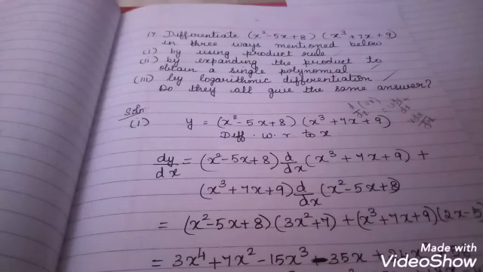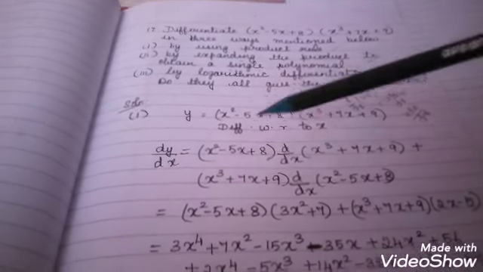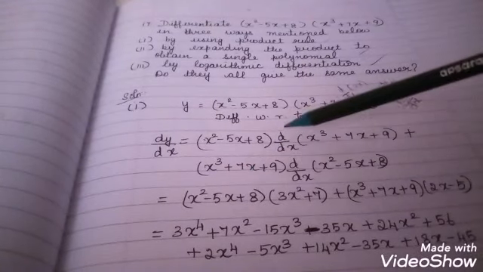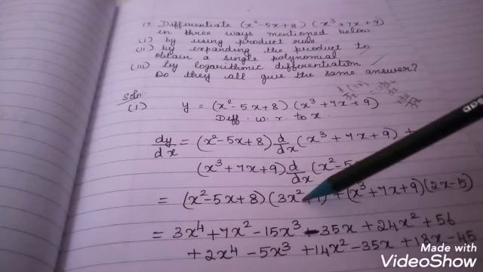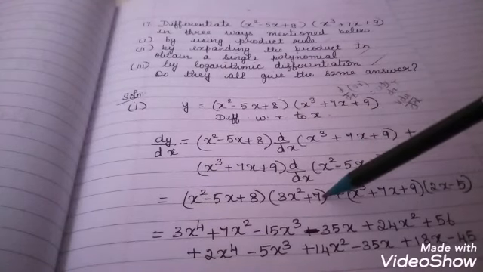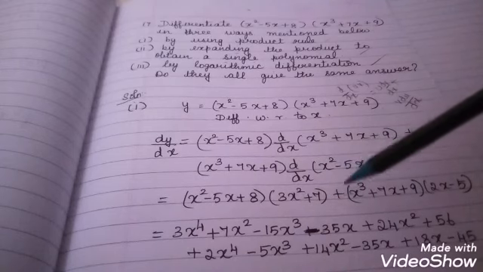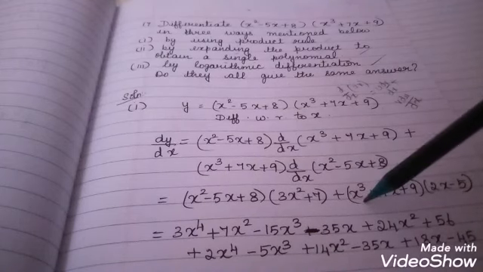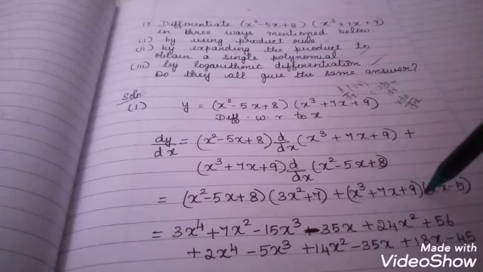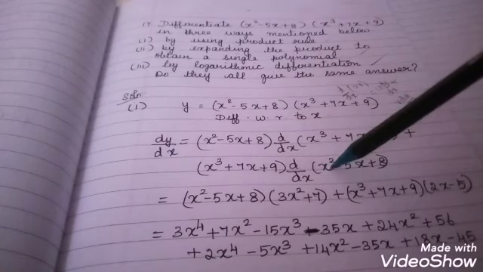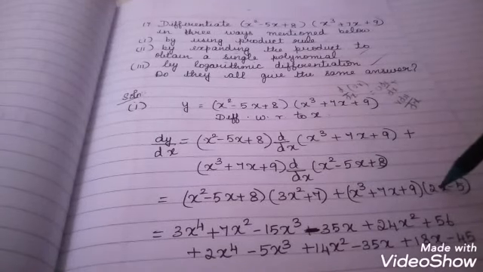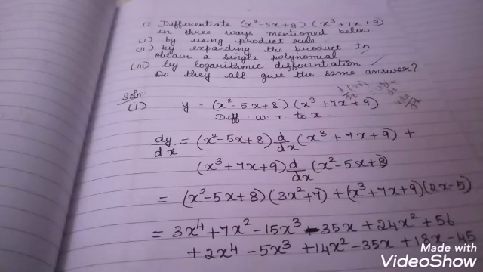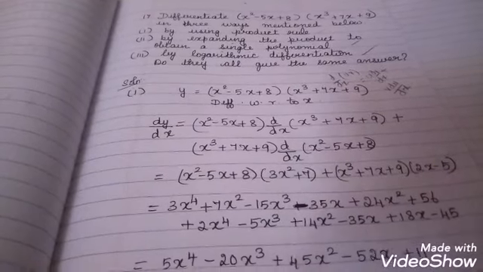Now this is equal to x squared minus 5x plus 8 into the differentiation of this. What is the differentiation of x cube? That's nothing but 3x squared, plus the differentiation of 7x, which is 7, plus x cube plus 7x plus 9 into d by dx of x squared minus 5x plus 8. The differentiation of x squared is 2x, minus 5. So I have differentiated it. Now we'll just multiply these polynomials and see what answer we get.